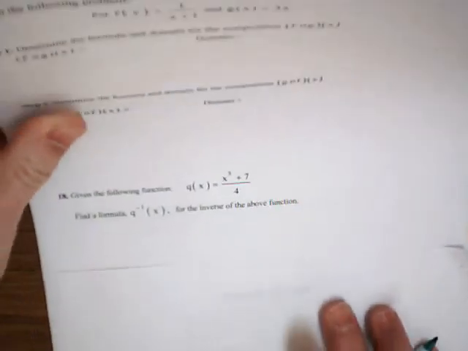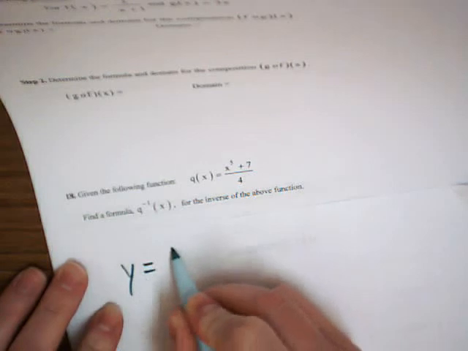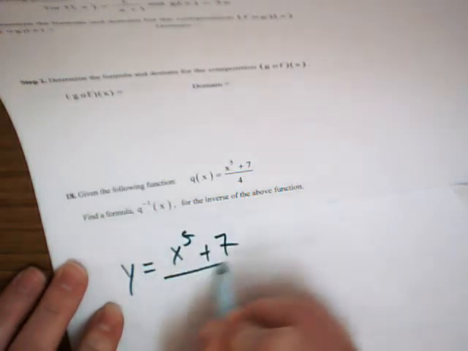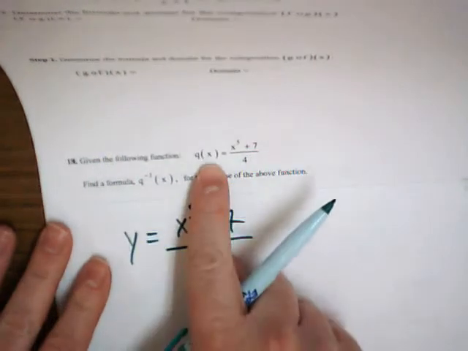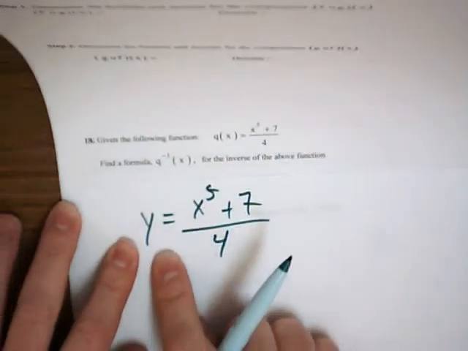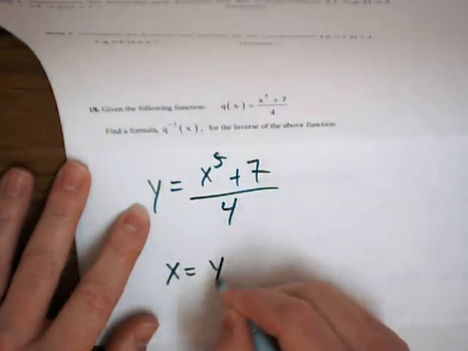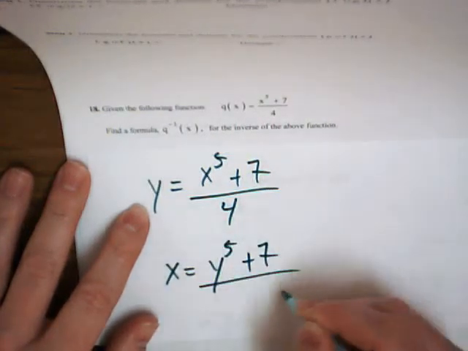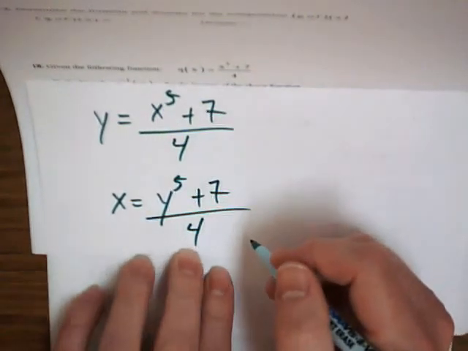Do you all remember how to take the inverse on number 18? Change out the q of x for a y, and then what do you do? Switch out the other variables and solve for y.